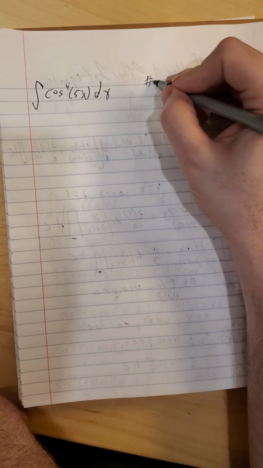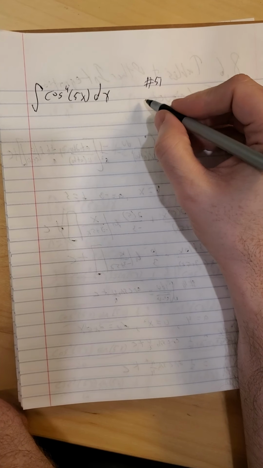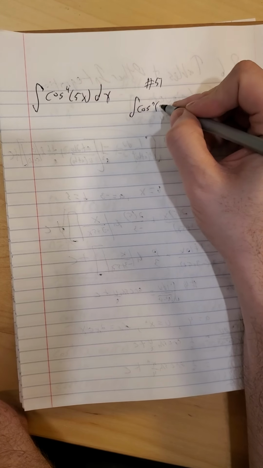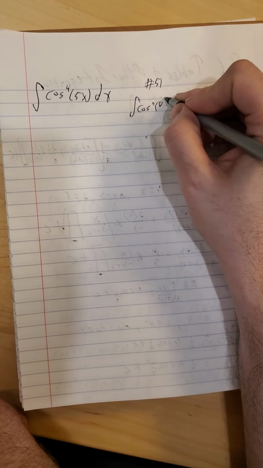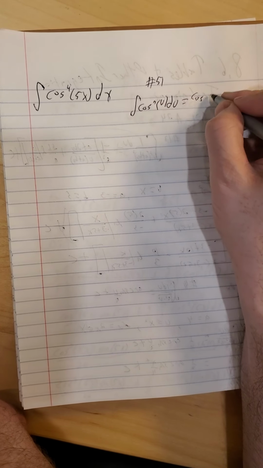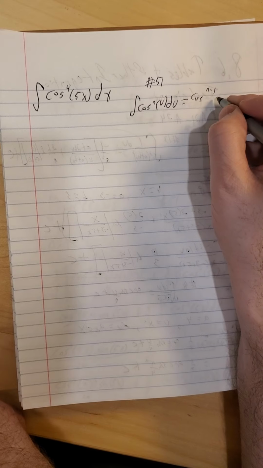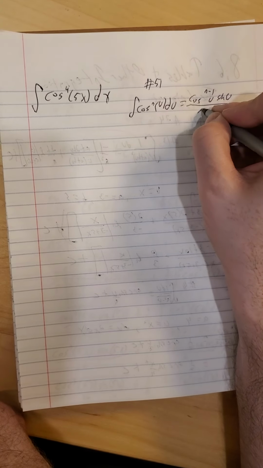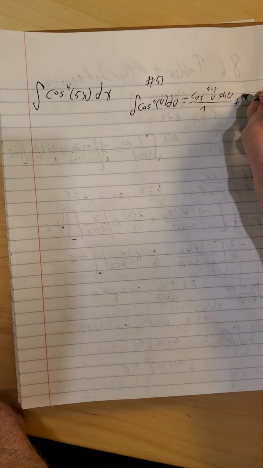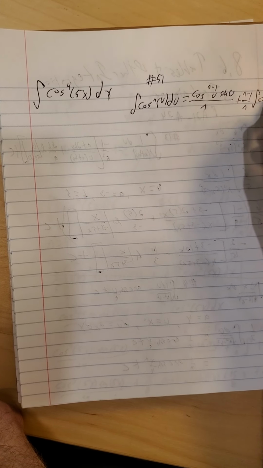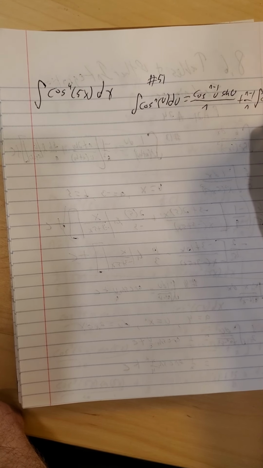Our closest candidate on this would be number 51, which says that the integral of cosine to the n of u du is cosine to the n minus 1 power of u times sine of u over n, plus n minus 1 over n, and it gives us another integral of cosine to the n minus 2 of u du.